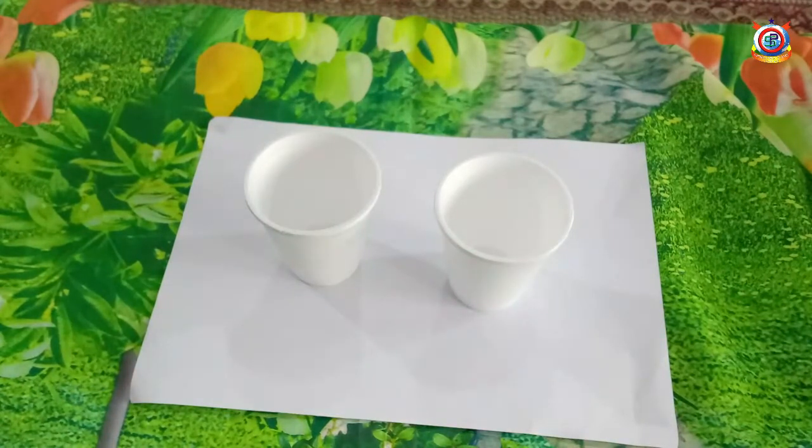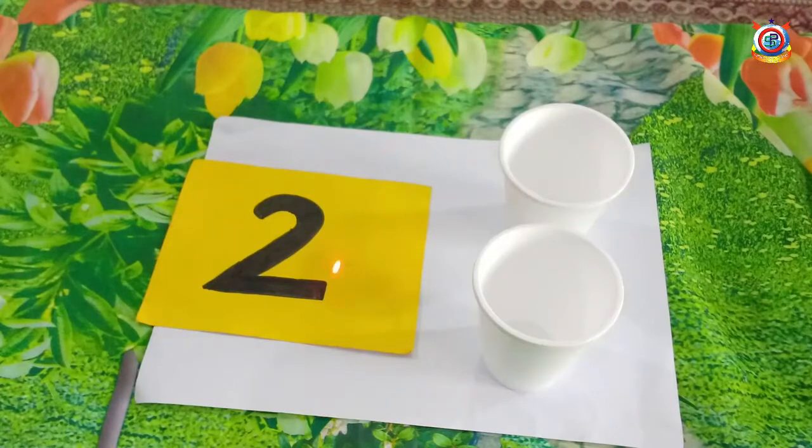Again say, these are 2 cups. Yes, very good. This is 2 and these are 2 cups. 1, 2. 1, 2.